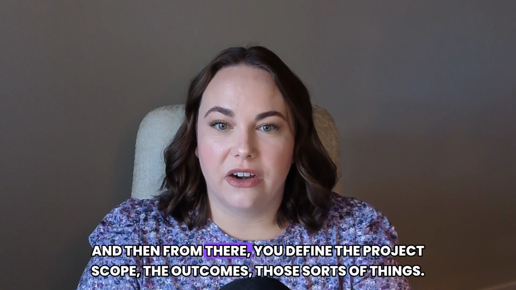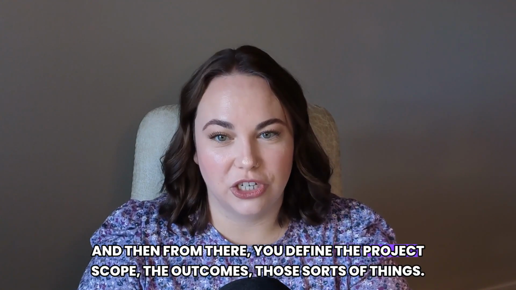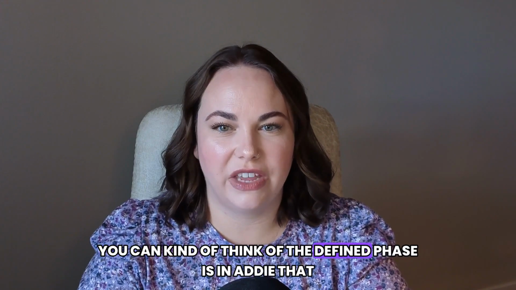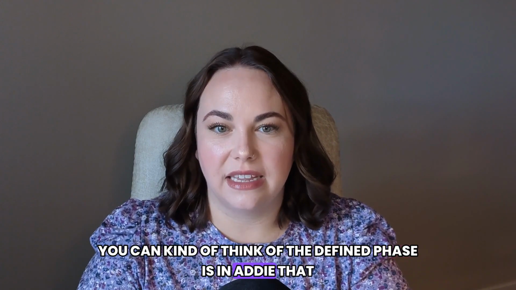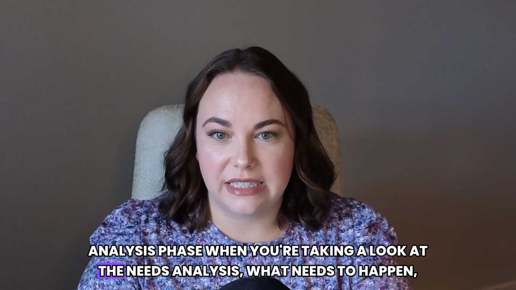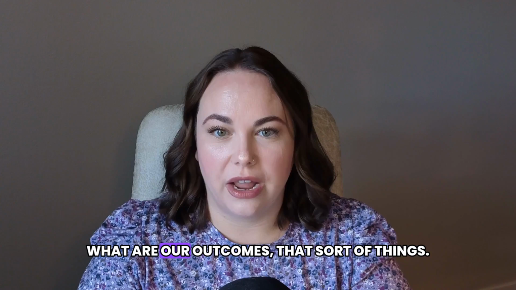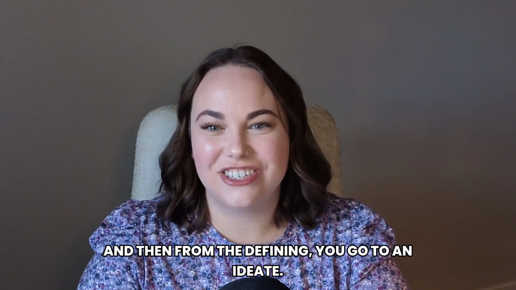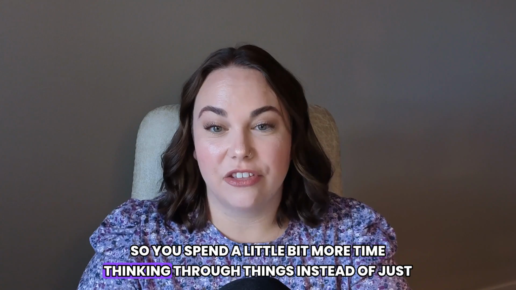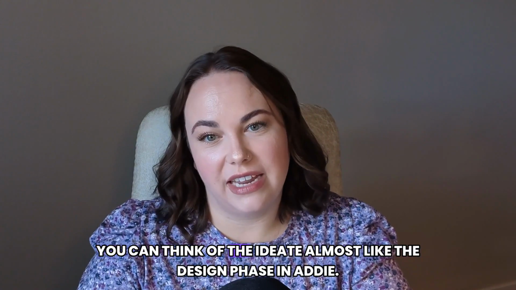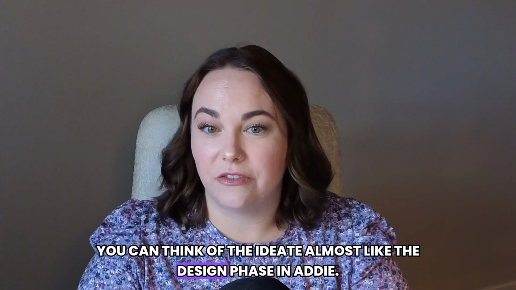And then from there, you define the project scope, the outcomes, those sorts of things. You can think of the define phase as the analysis phase in ADDIE, when you're taking a look at the needs analysis, what needs to happen, what are our outcomes. And then from the defining, you go to ideate. So you spend a little more time thinking through things instead of just diving into development straight away. You can think of ideate almost like the design phase in ADDIE.